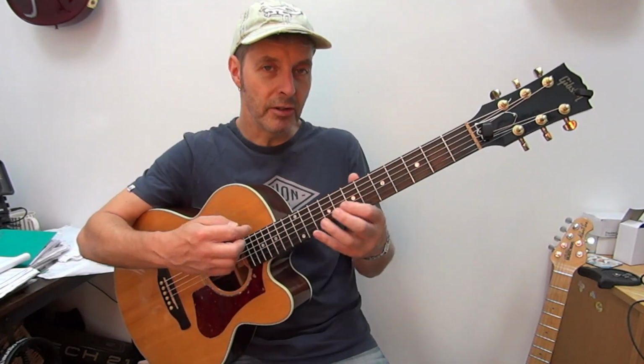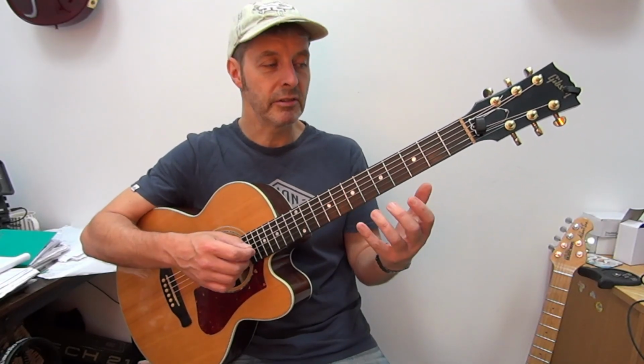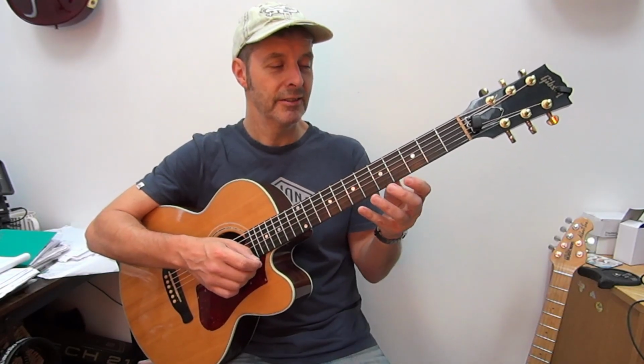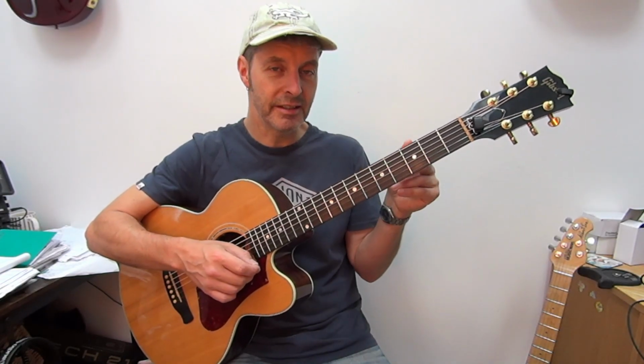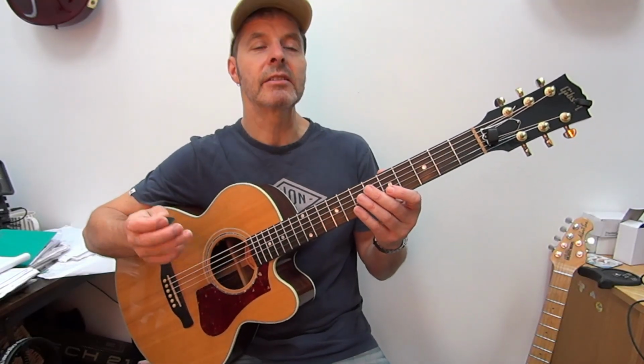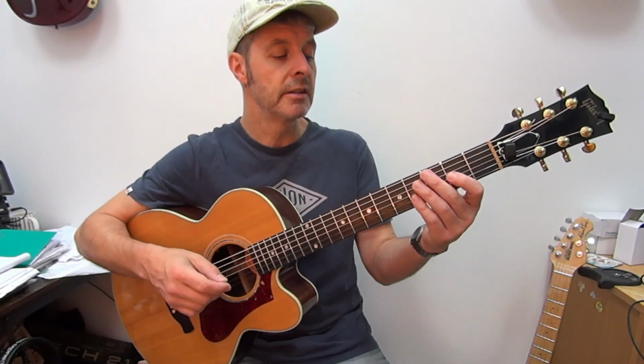But if I was soloing over it, and I wanted to play a guitar solo or improvise over the top, I'd treat it as though it's in the key of A major, because then I know that all of the notes in my scales are going to fit with the song, because technically the song's in the key of A major. Bit confusing, but that's how I would think of it. So I'm saying it's in E, it's got a borrowed chord from the parallel key, but if I'm soloing, I'll treat it like it's in A major.